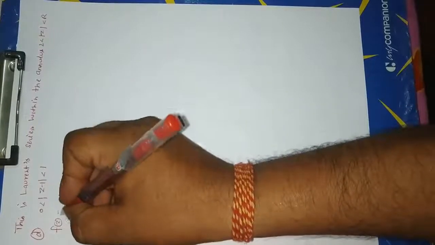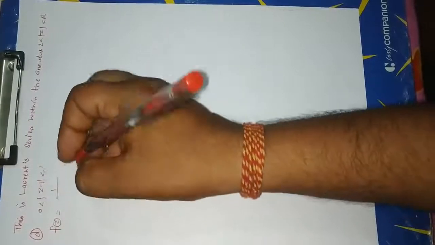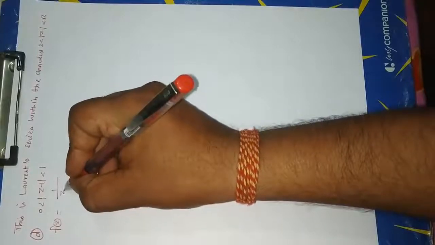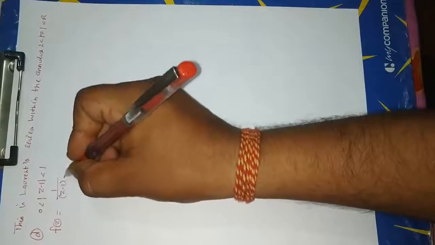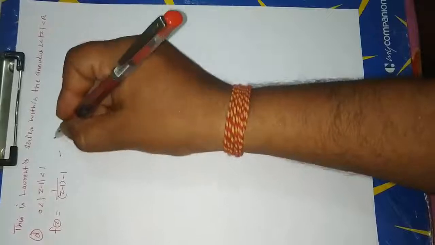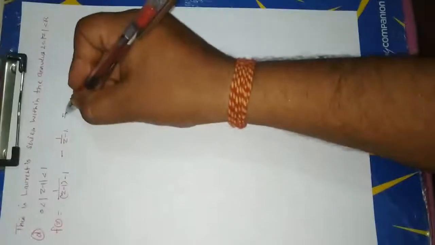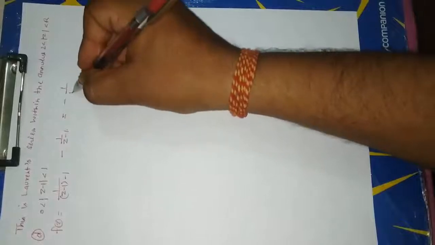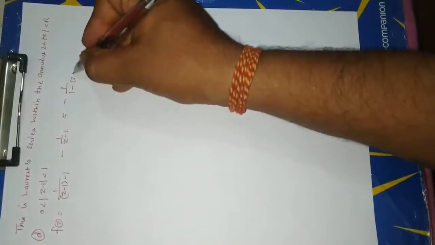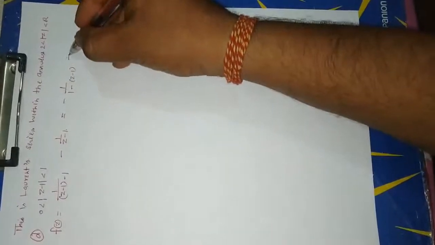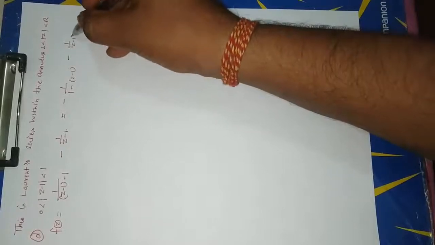Now f(z) equals 1 upon (z − 1) − 1, minus 1 upon (z − 1). This can be written as minus 1 upon 1 − (z − 1), minus 1 upon (z − 1).